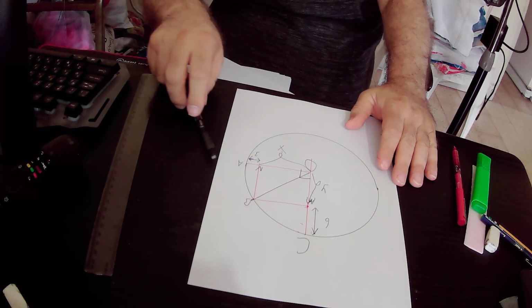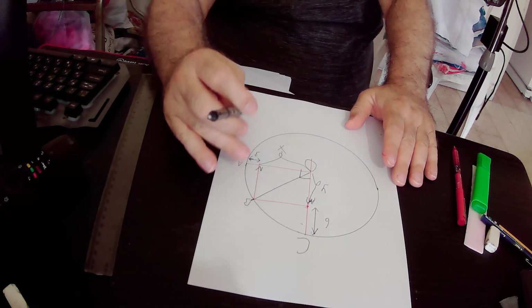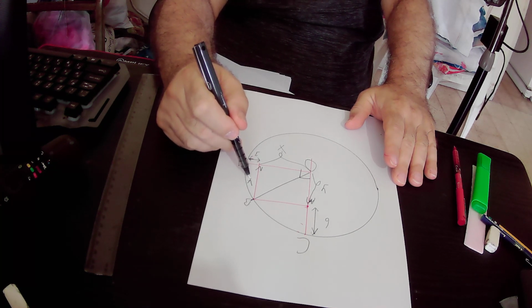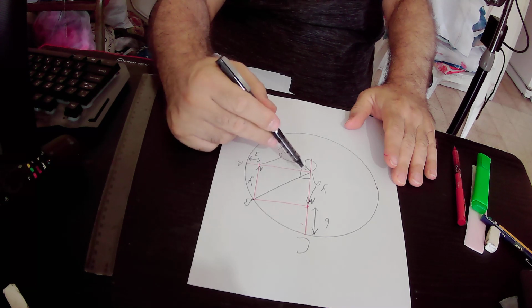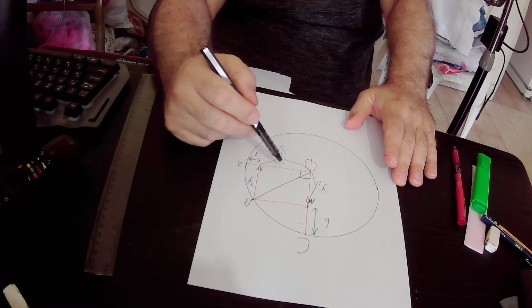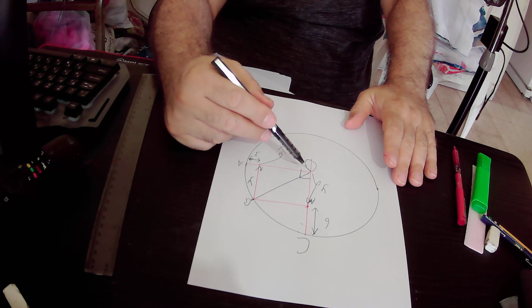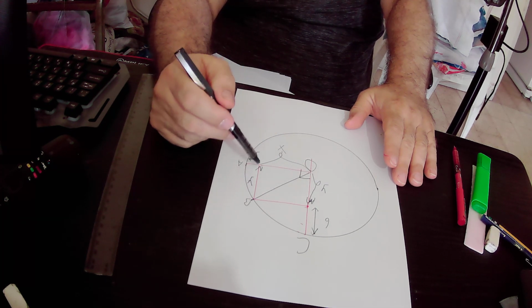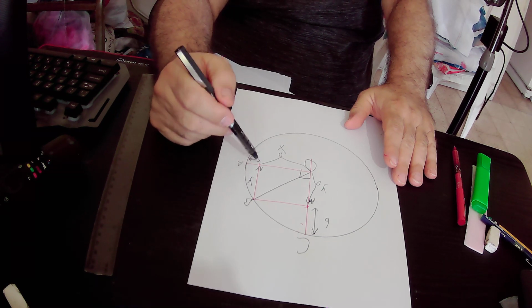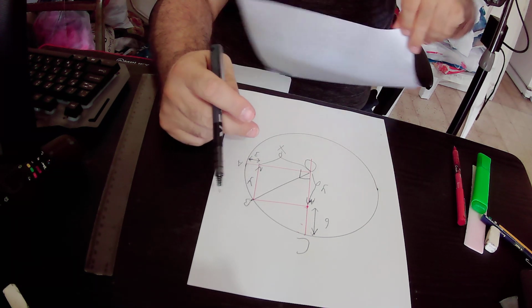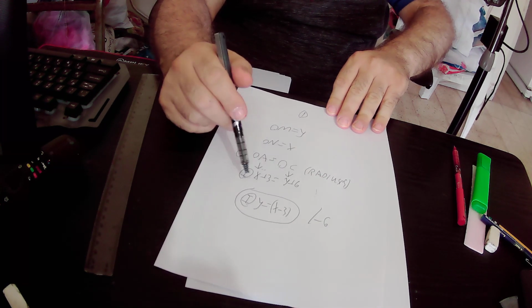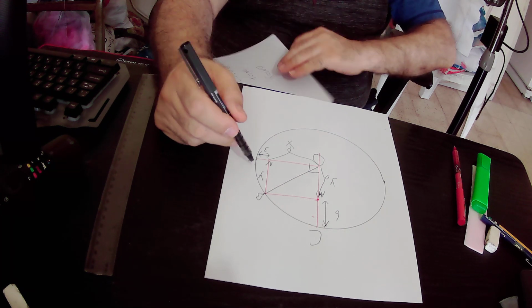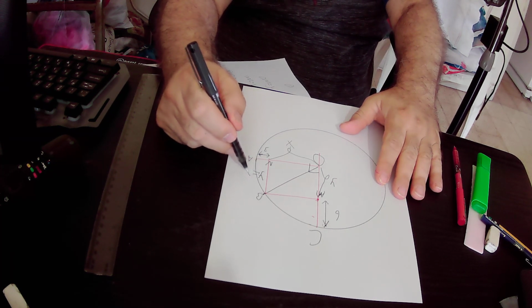So BN also equals y. OM equals y, so BN also must equal y. But we know from our first equation that y equals x minus 3.